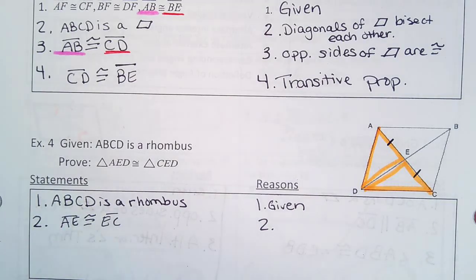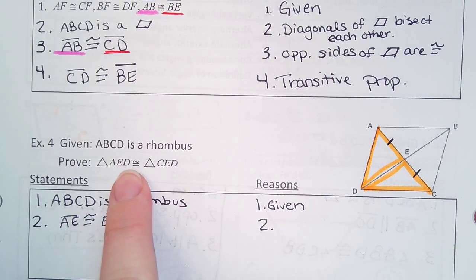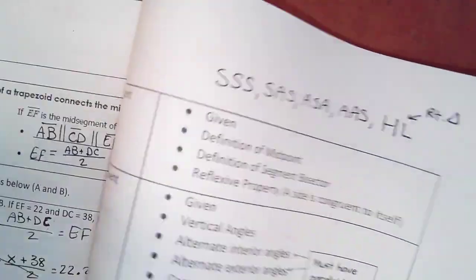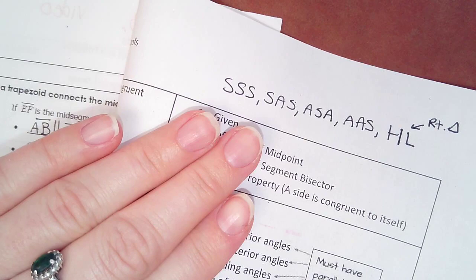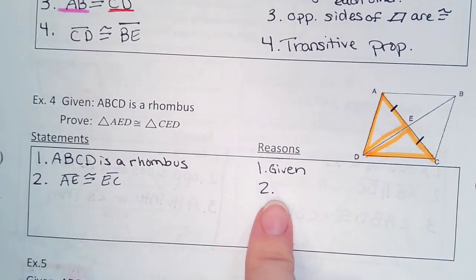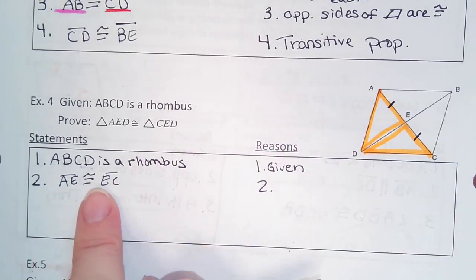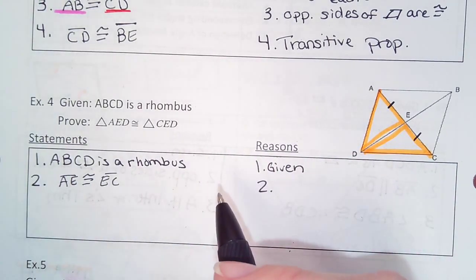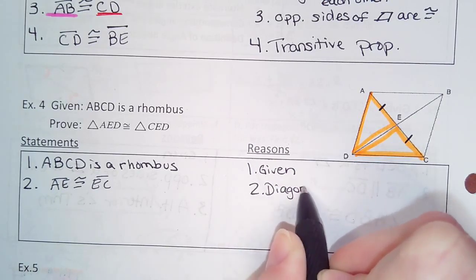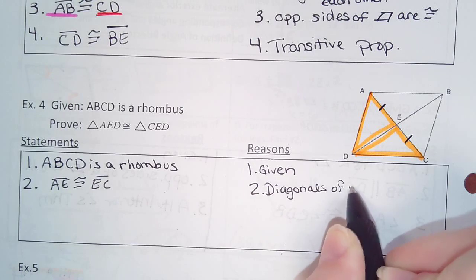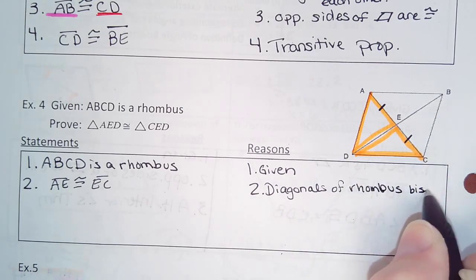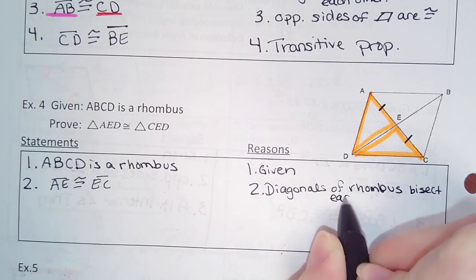So what's driving me right now? I'm trying to prove triangles are congruent. So I'm trying to get to one of these 5 reasonings. Okay, that's what I'm trying to use. So I'm attacking a side here. So I know that AE is congruent to EC. Why? Because diagonals of a rhombus bisect each other.